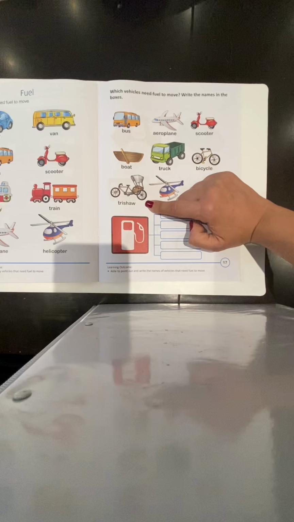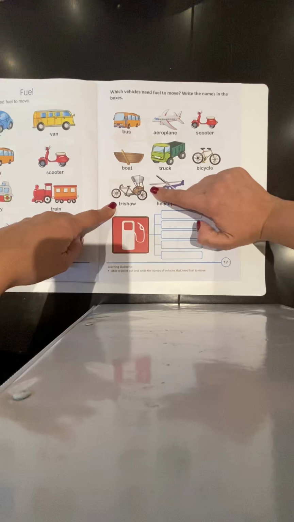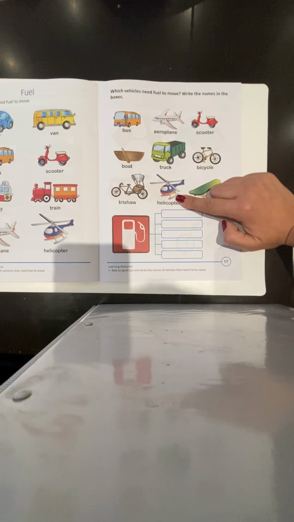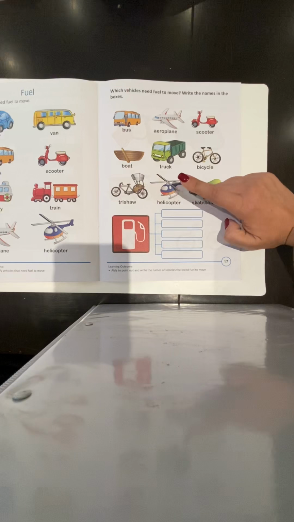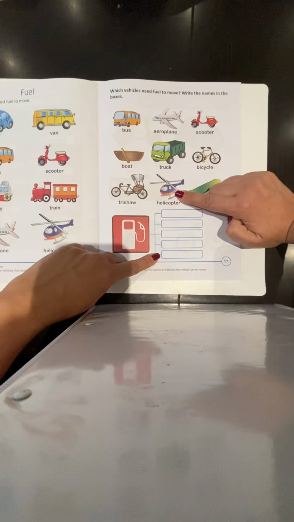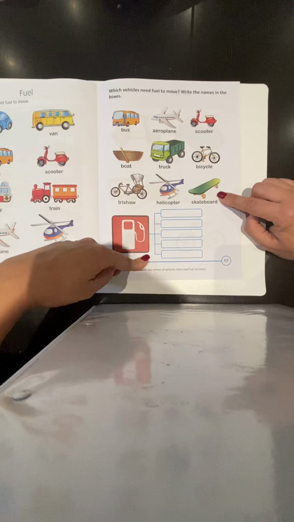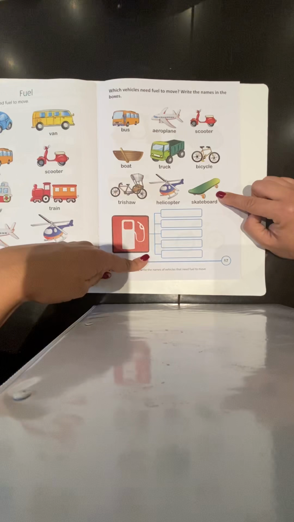Now the next one, I have a trishaw. A trishaw is half a cart and half a bicycle. So it's the same idea as the bicycle. Do you need fuel for it? No, you don't. Now I have a helicopter. Do you need fuel for the helicopter to move? Yes, you do. So you're going to write helicopter in the last box. Now the last thing that I have here is a skateboard. Do you need fuel for the skateboard? No, you don't. So you're not going to write it.